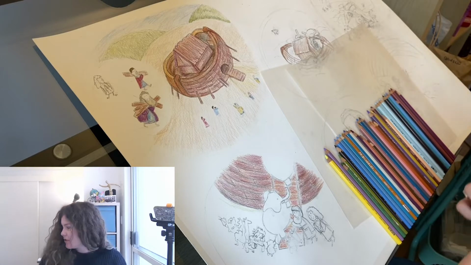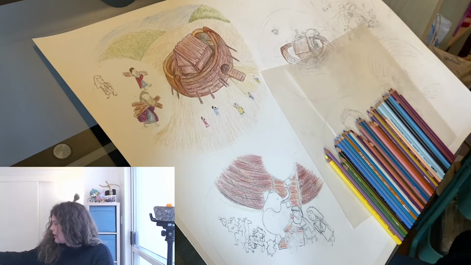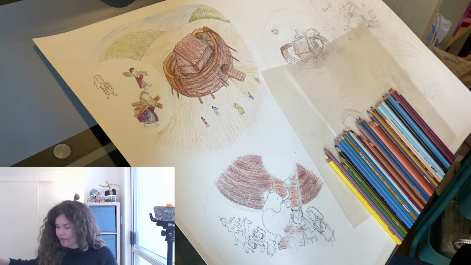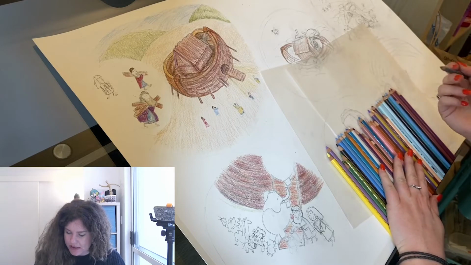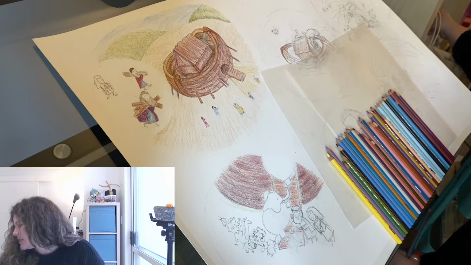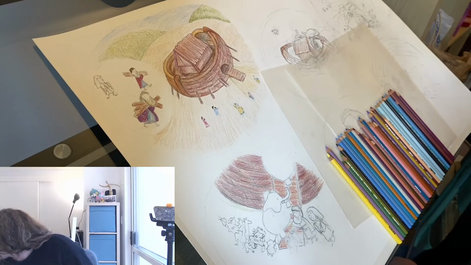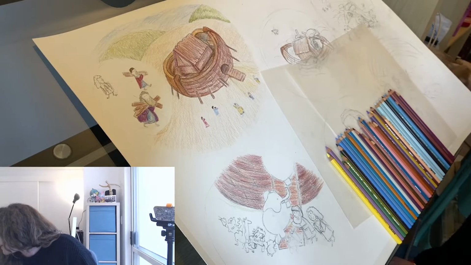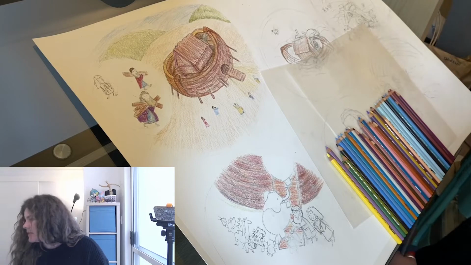So what I'm going to do is transition into perhaps using, I'm going to just test, it's good to test the paper as well. I need to get other paper. What is this?